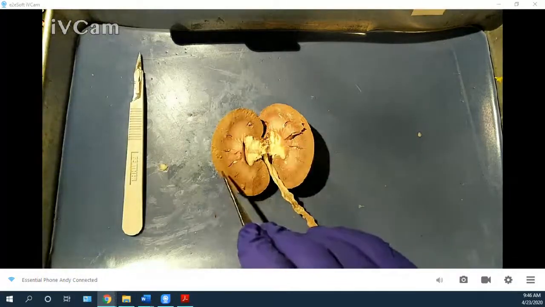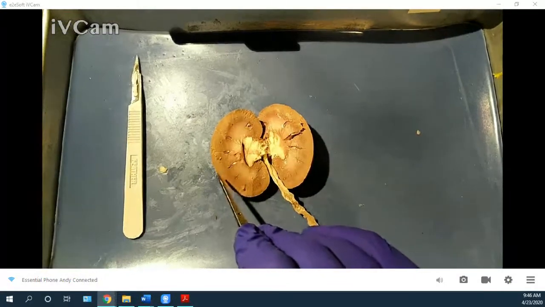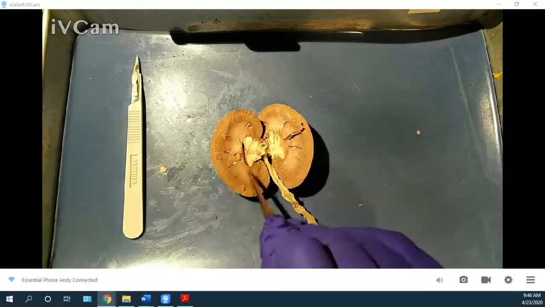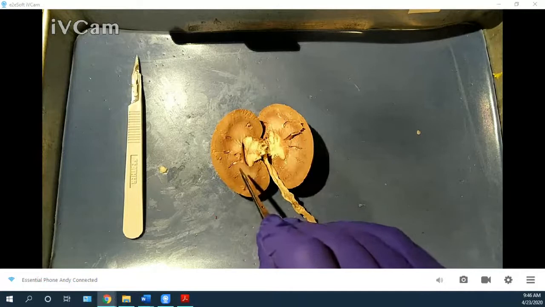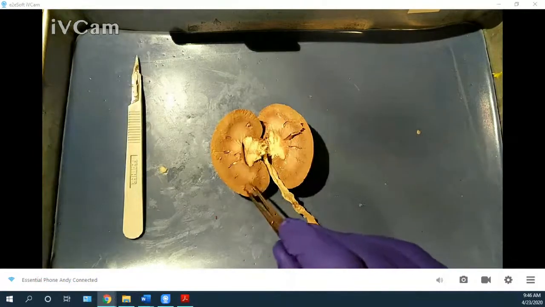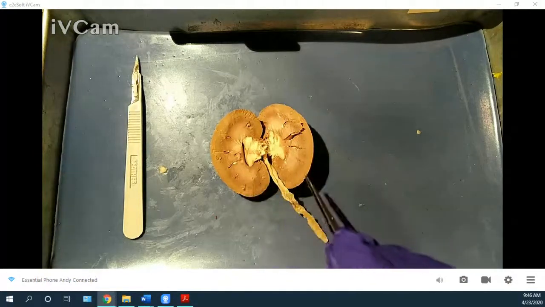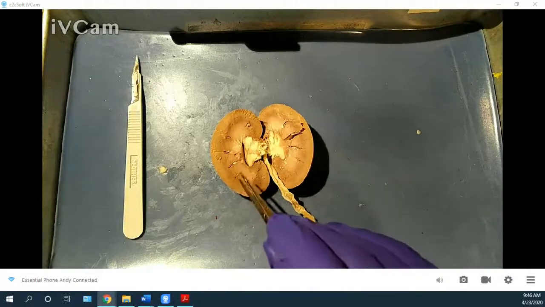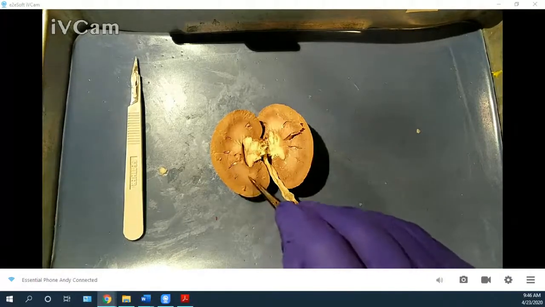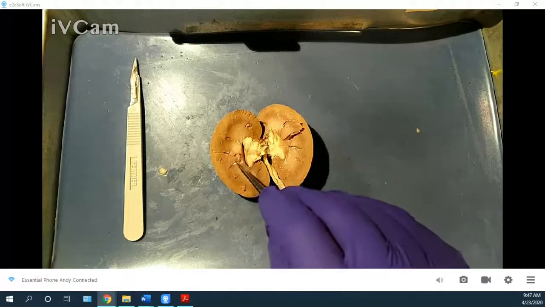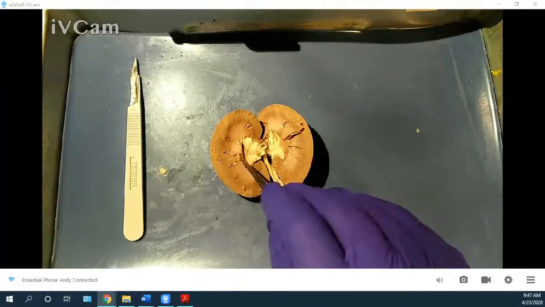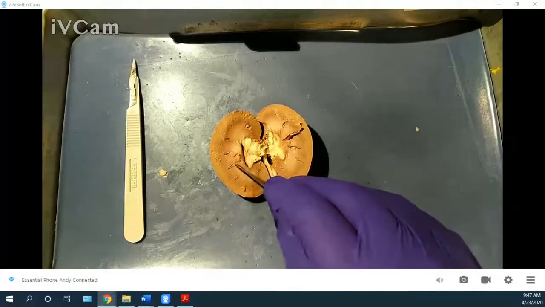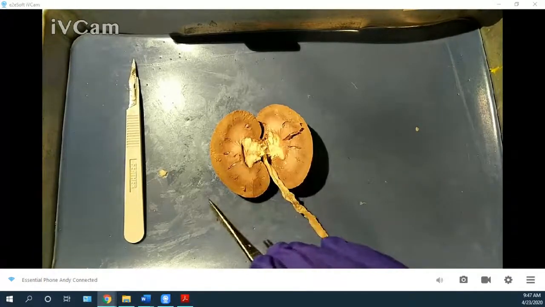And we have externally here our cortex. You can see the cortex surrounding it. And we get a little bit darker shade here. That's the medulla. And if we look really close, we can see the renal pyramids right here. And the renal pyramids are filled with renal papillae. And between the renal pyramids are renal columns. And then we can see right here one of the minor calyxes, this white part coming in there.